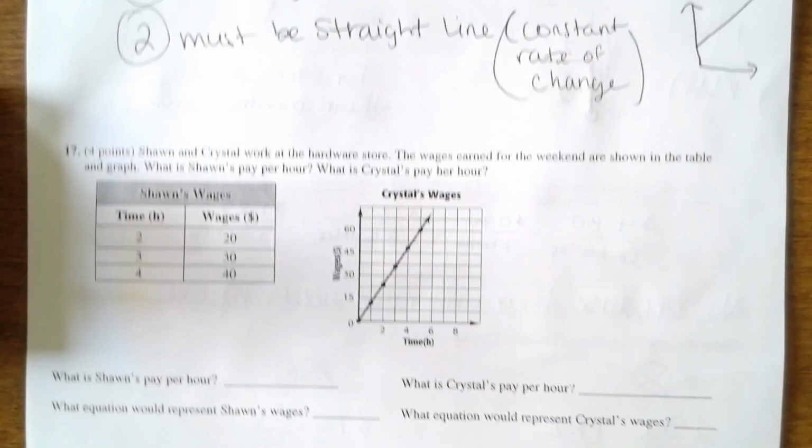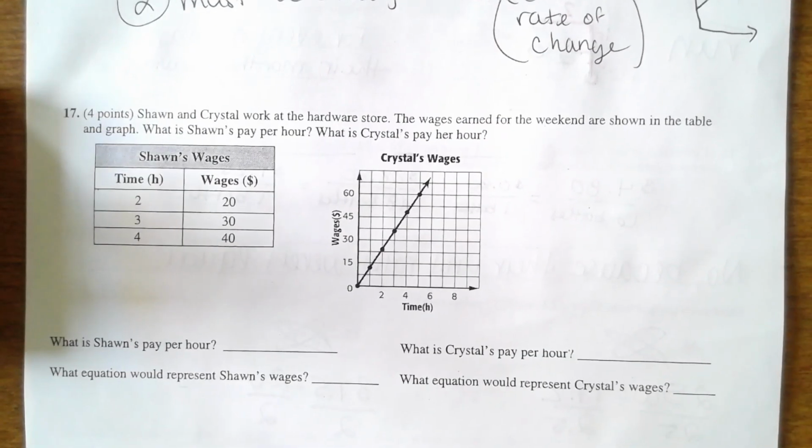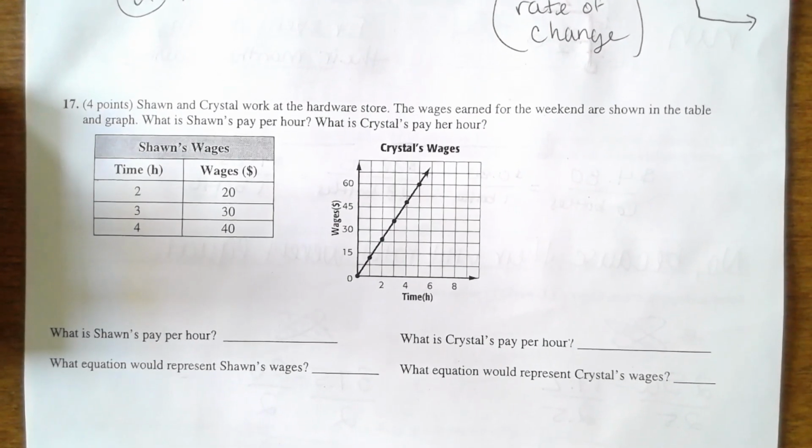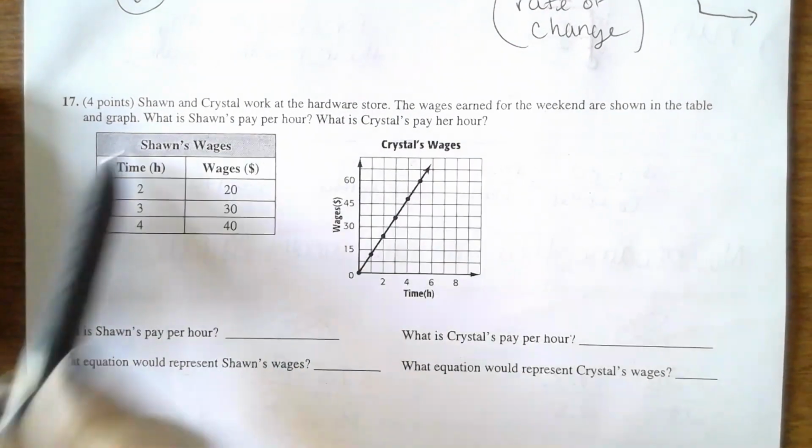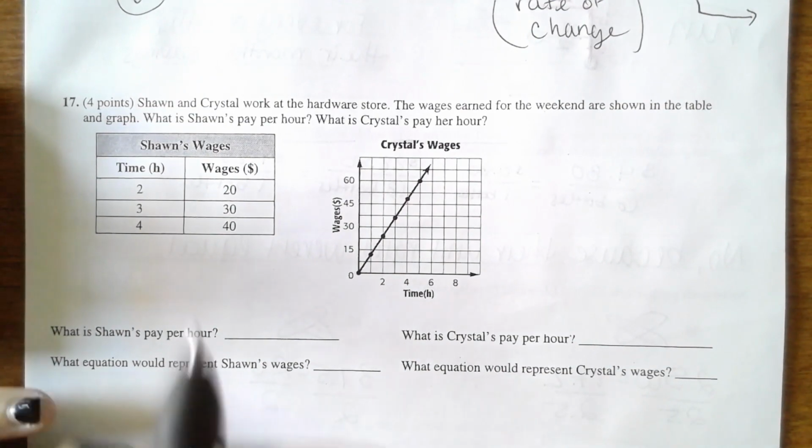All right, guys, last one here. So Sean and Crystal work at the hardware store. The wages earned for the weekend are shown in the table and graph. What is Sean's pay per hour, and what is Crystal's pay per hour? So first we need to find out how much Sean makes per hour. So again, a couple different ways you could do this.